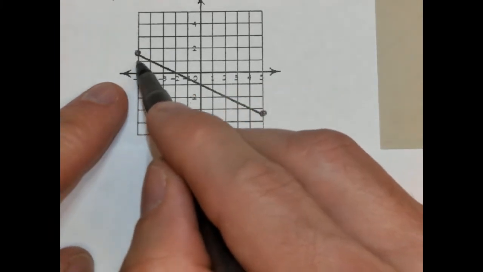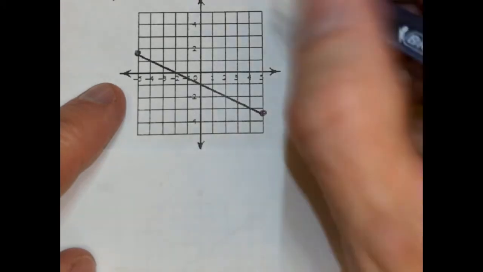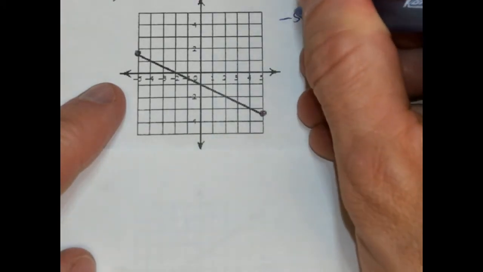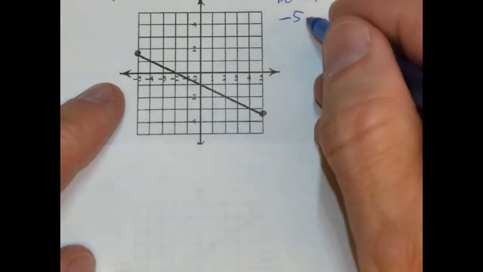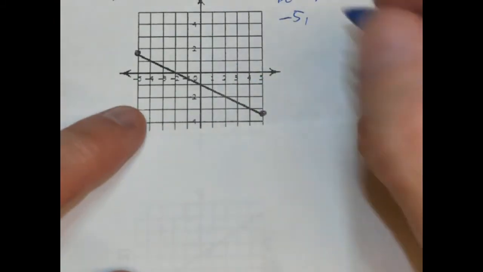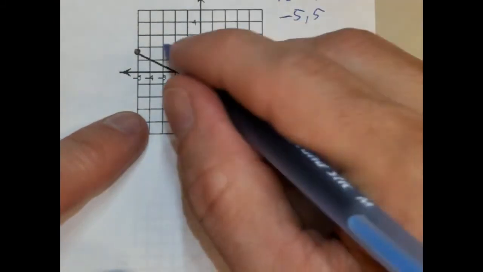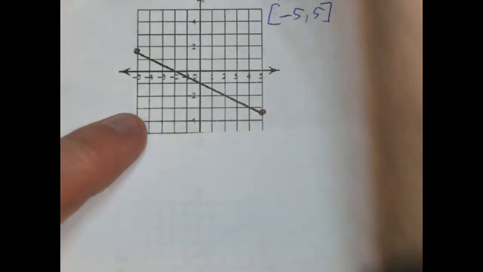And the x-coordinate of that point would be -5. So we're going to say -5 is the, by the way, it's for the domain. Sorry, I should be specific. And then what's the maximum x value? If I go all the way to the right, it's going to be +5. Both are included because they're closed circles, so it'll be a bracket. Okay? Let me show you that.